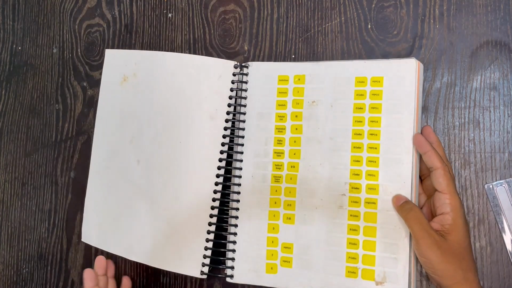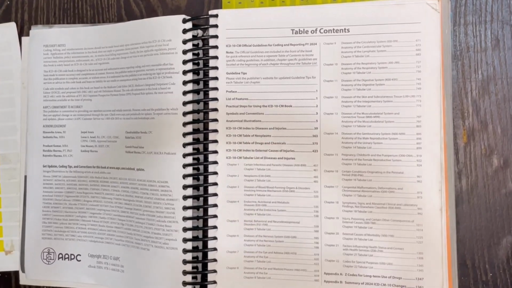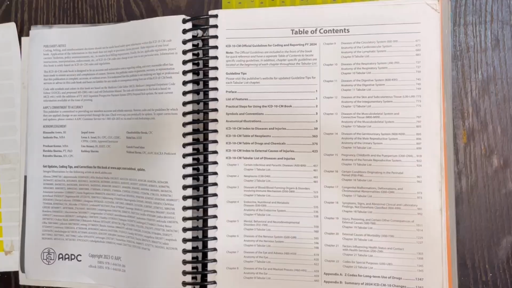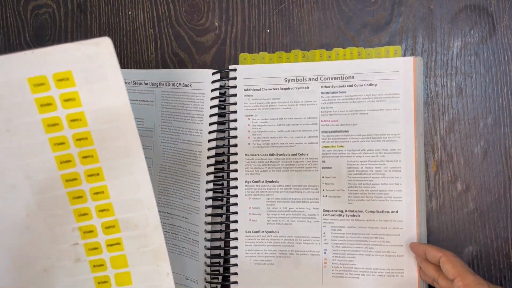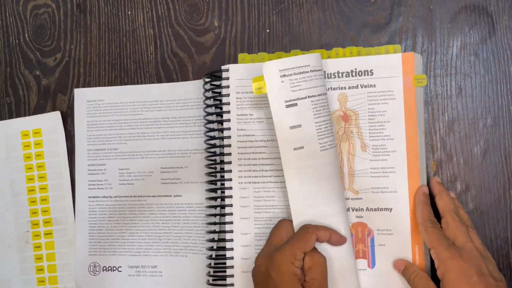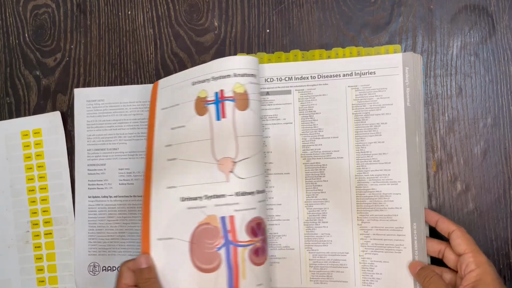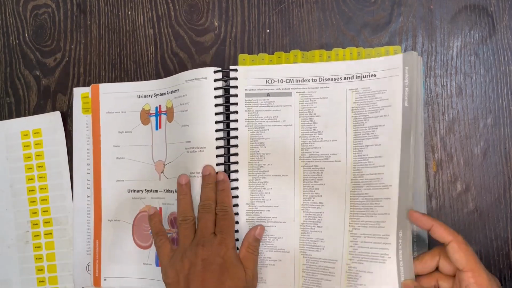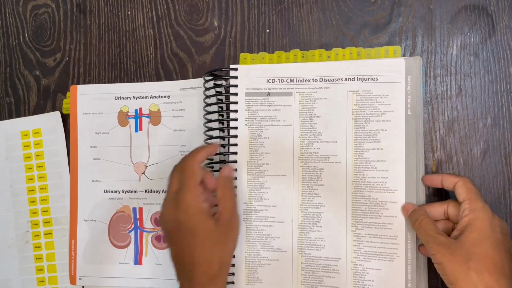Once you open the ICD-10-CM codebook, it will have the tabs to mark bookmarks. After that, it will have the table of contents. Then it will have the ICD-10-CM coding guidelines. After that, symbols and conventions, one page. After that, it will have the anatomical illustrations. After the anatomical illustrations, it will have the main part, that is ICD-10 index to the diseases.